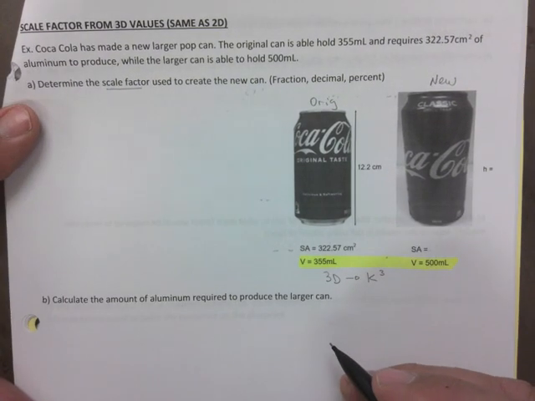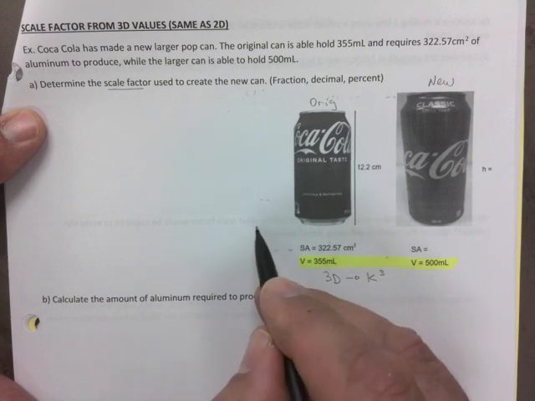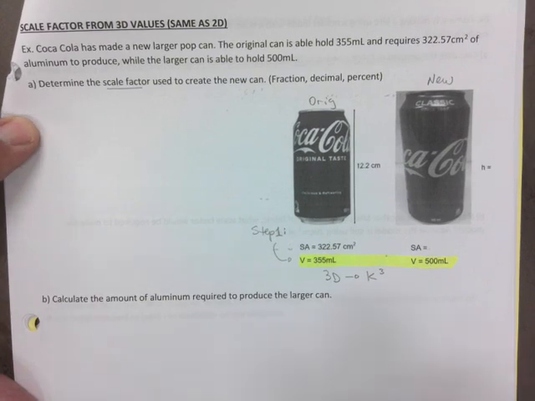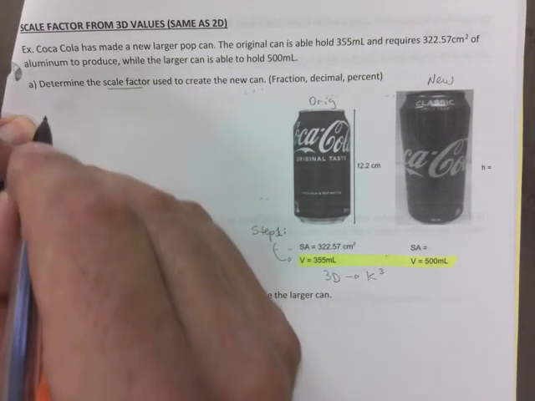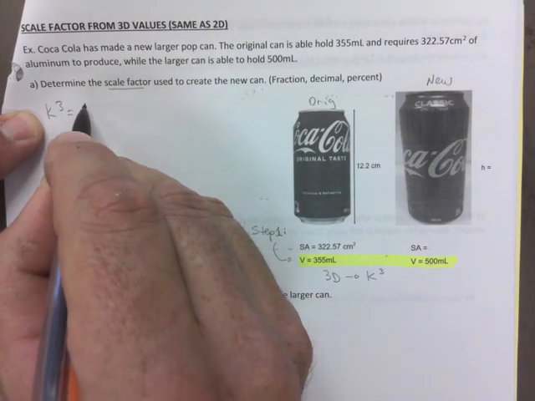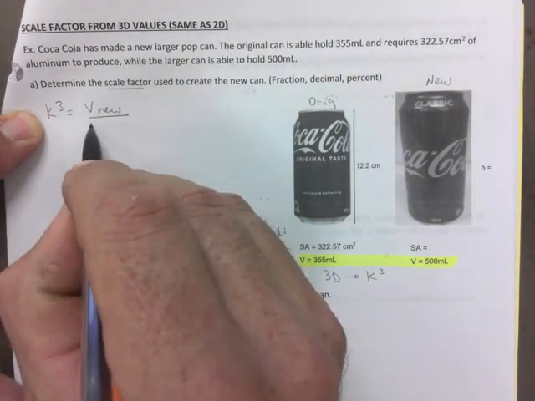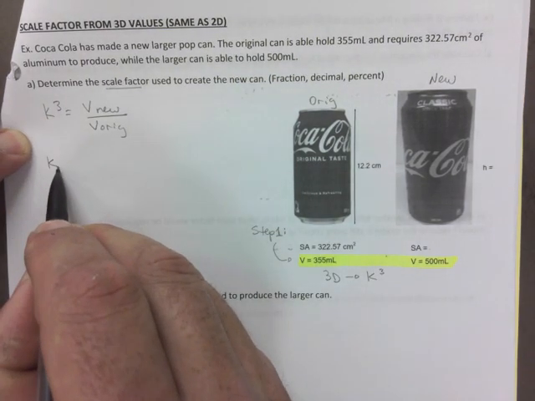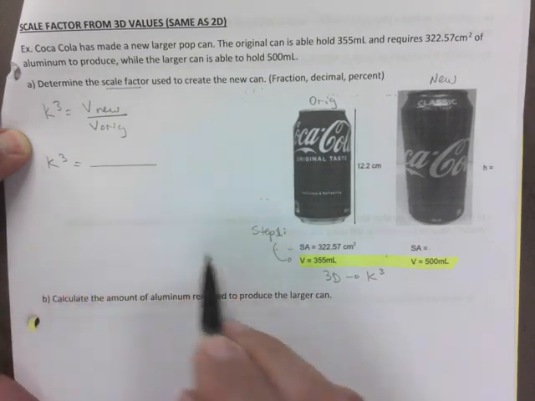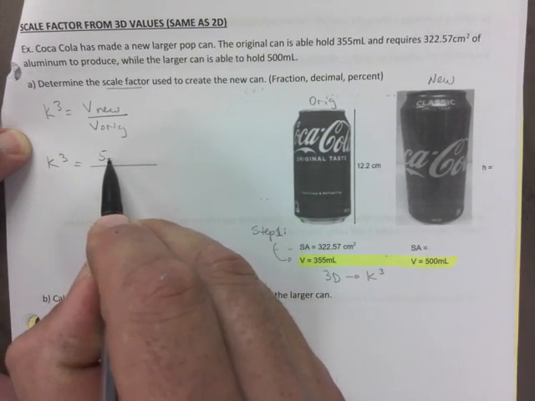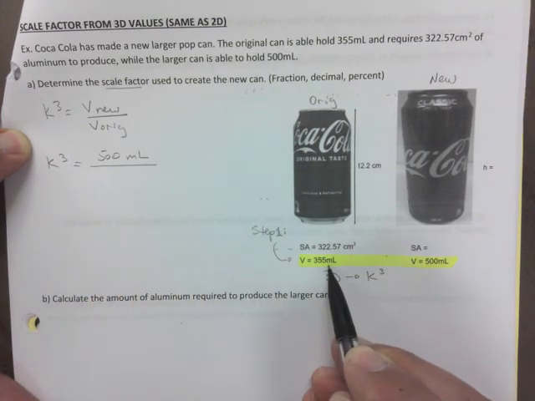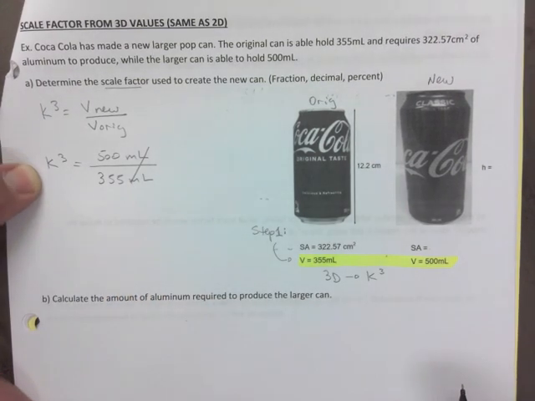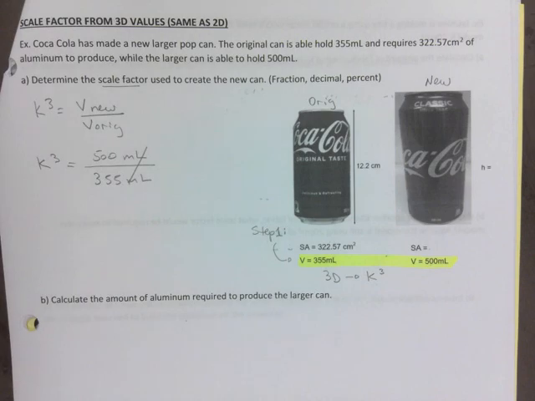Okay, so this would be step one. Identify, hey, I've got both volumes. It's three-dimensional. It's k cubed. I'm going to start with that. K cubed is volume of new over volume of original. So I don't know k. It's got to stay like that. Volume of the new one is 500 mLs. Volume of the original is 355 mLs. Perfect, the units cancel out. Next step, you guessed it, cube root.